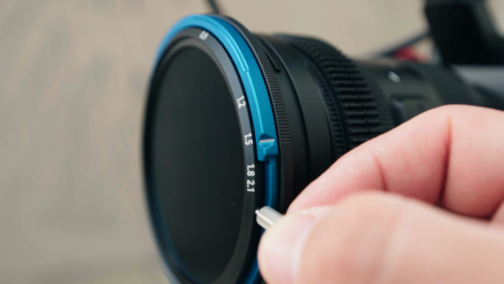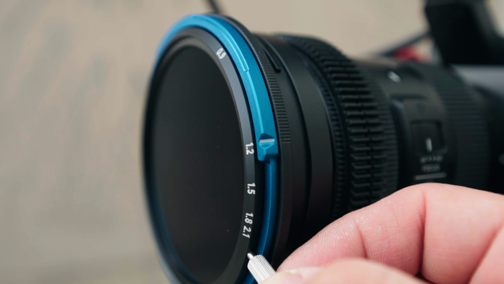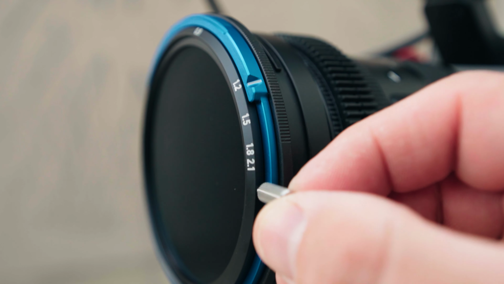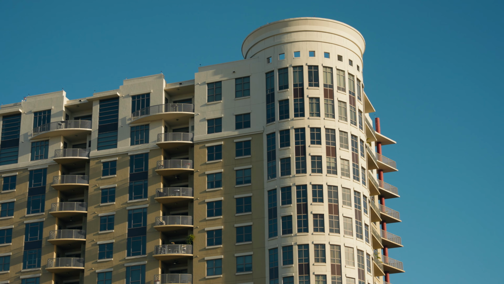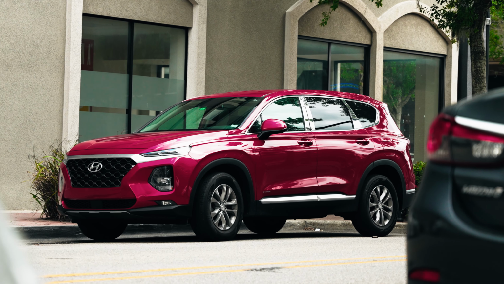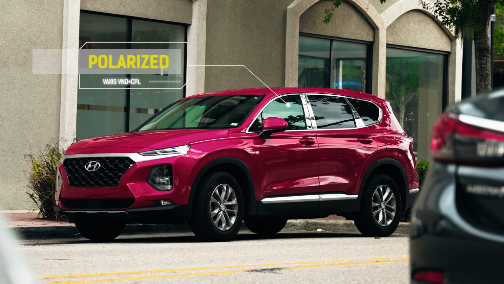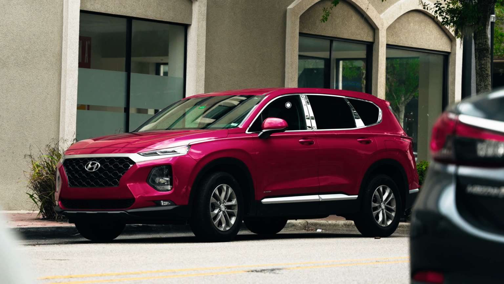But trust me, with these, you're able to dial in your exposure for your video, and then you're able to use the polarizer to actually control the saturation of your skies and the reflections in your videos. And we're gonna go over all that and more in this video, so grab your camera and let's dive into it.